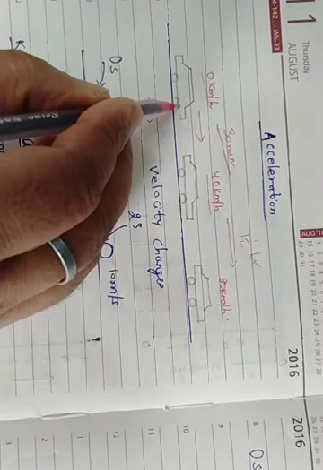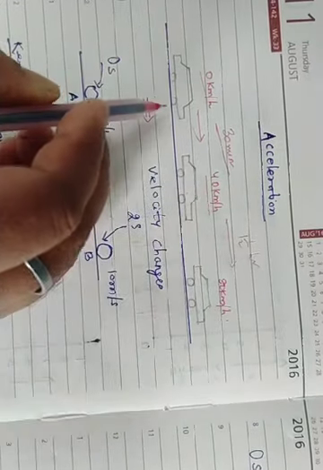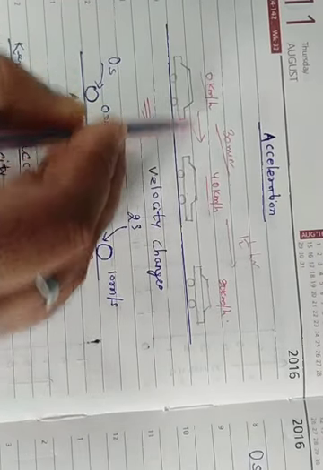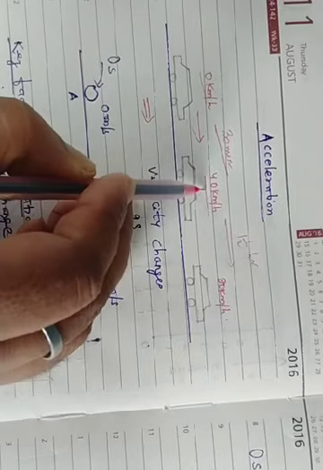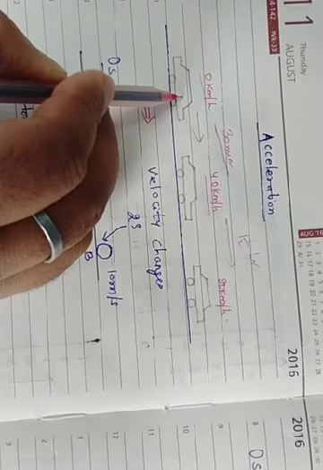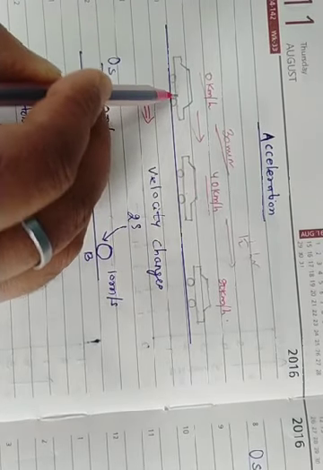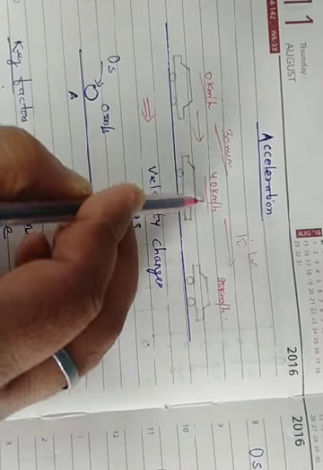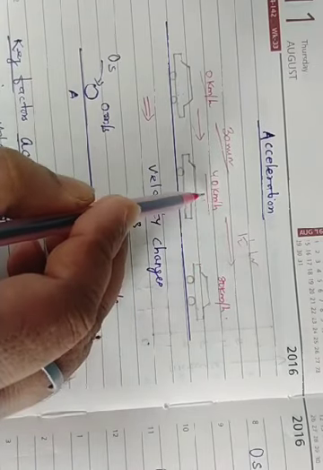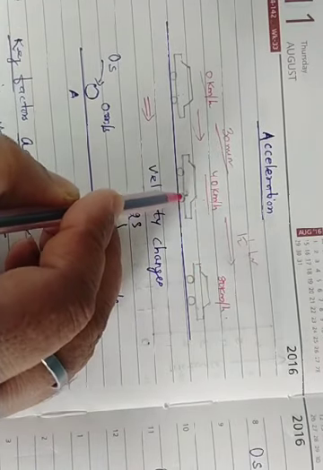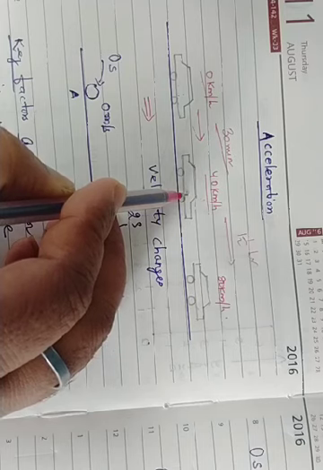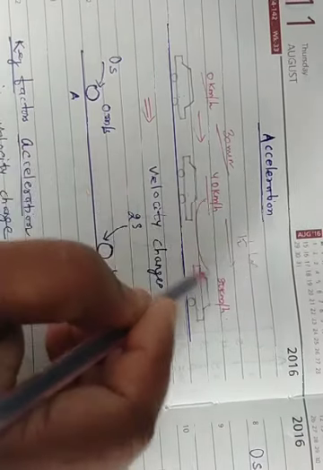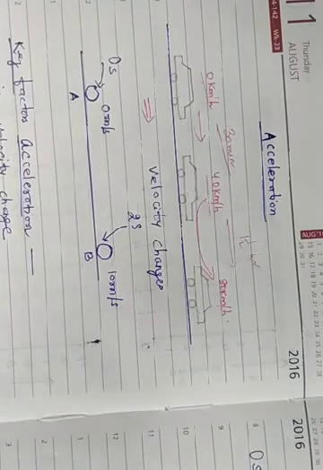So what are we actually observing? We are observing that within 30 minutes the car has changed its velocity from 0 to 40, and in the next 1.5 hour the car is speeding up, changing its velocity from 40 to 80 kilometer per hour.